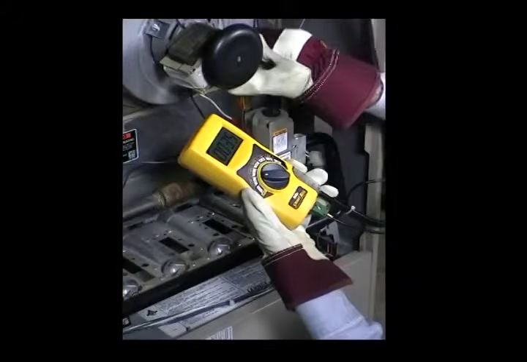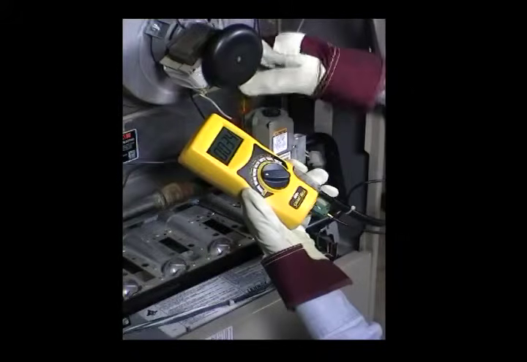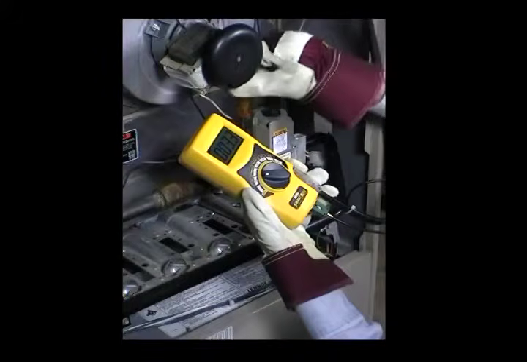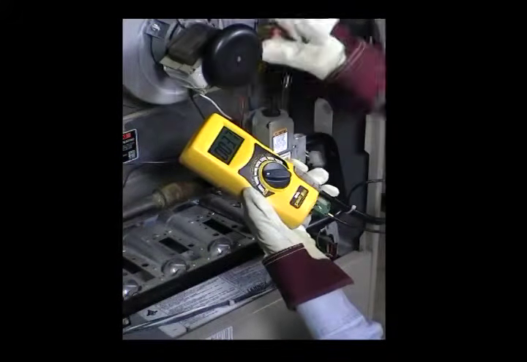And as I increase the fuel again, and we let the combustion process restabilize.